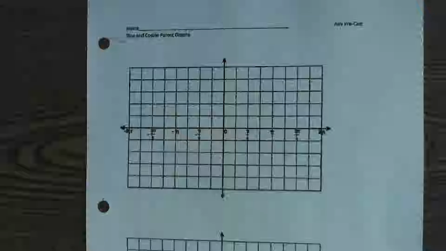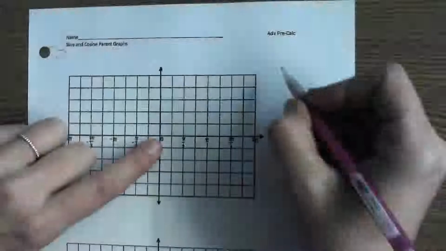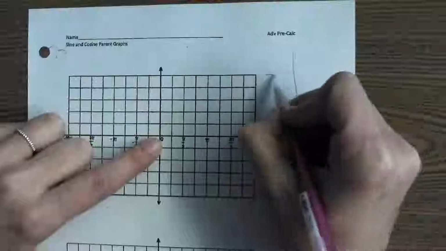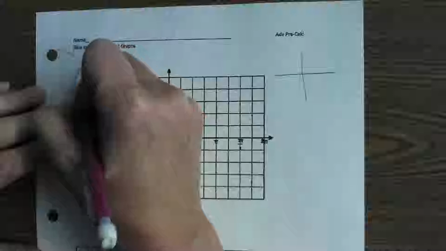You guys already know what the parent graphs of sine and cosine look like. But we're going to go through them a little bit more carefully to make some connections that maybe you haven't made before about how this all works. So if we're going around the unit circle, and I'll do the sine first, so f of x equals the sine of x.